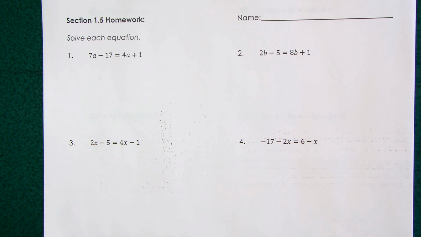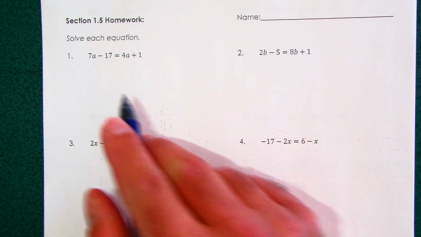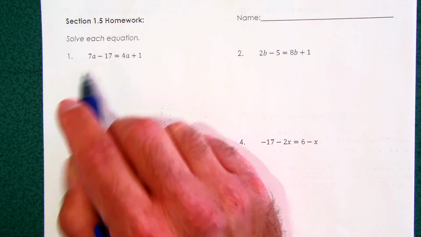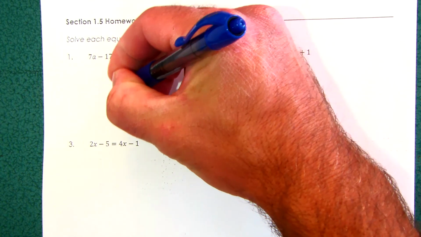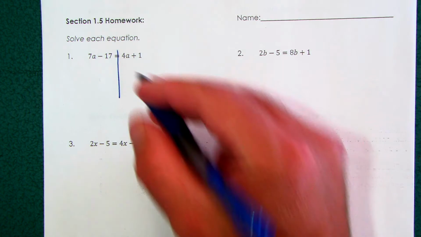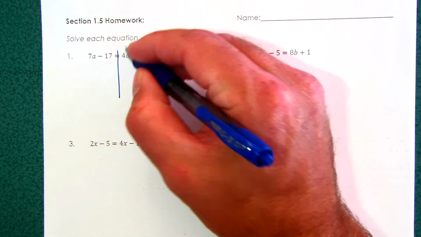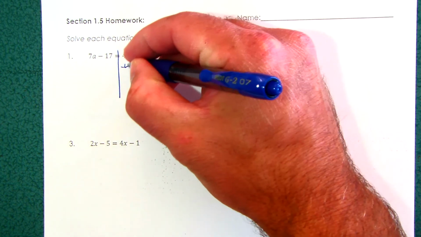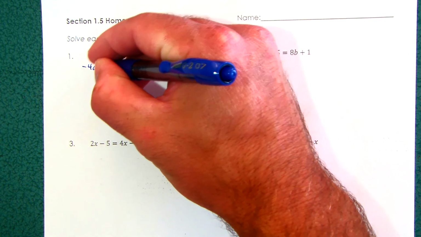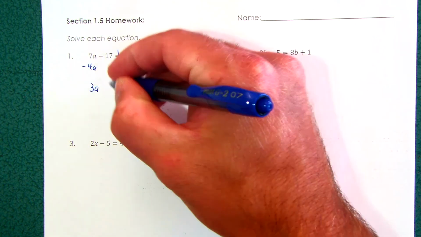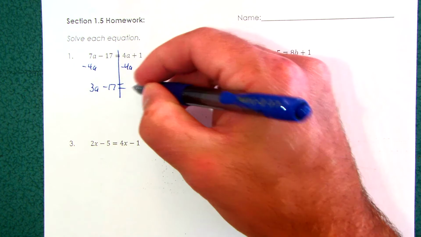All right. So number one here, we have 7a minus 17 equals 4a plus 1. Always draw a line through your equal sign so you know what you have on the left and what you have on the right. We have 7a on the left, 4a on the right. So I'm going to subtract 4a from both sides. So it's going to give me 3a minus 17 equals 1.